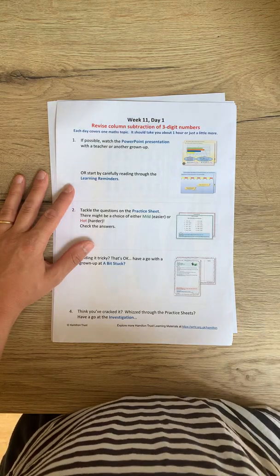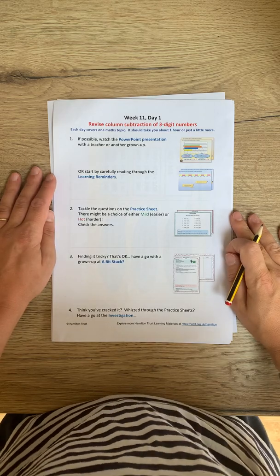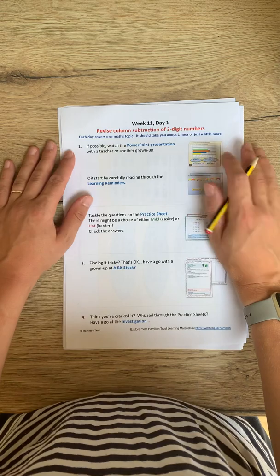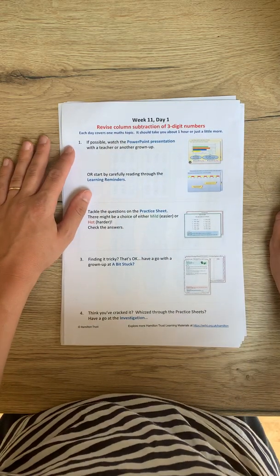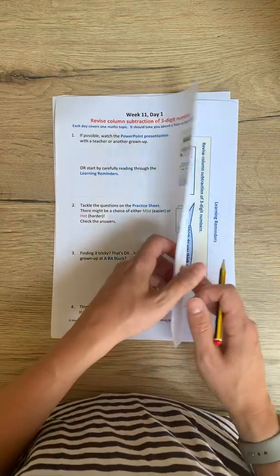Good morning, Prep 4. This video is for week 4 for your maths lesson, and the first one, for Monday's maths lesson. Today we're going to be looking at revising column subtraction, the two methods that we looked at last week. We are going to be going over them in some more detail today.